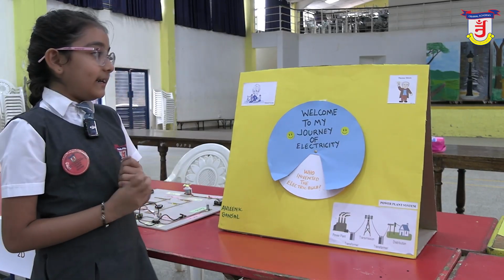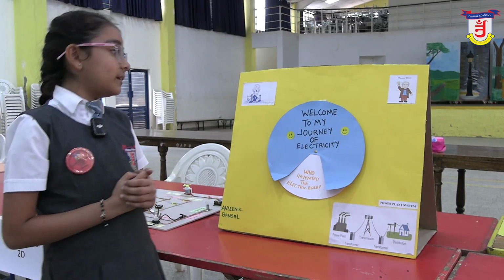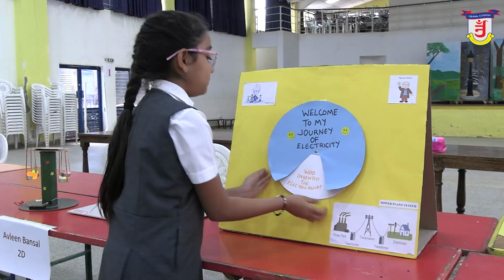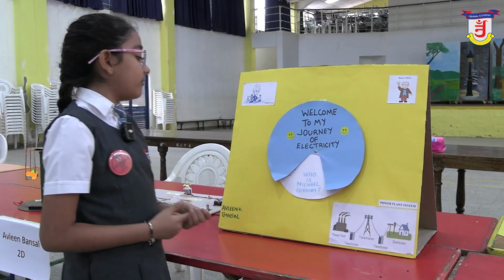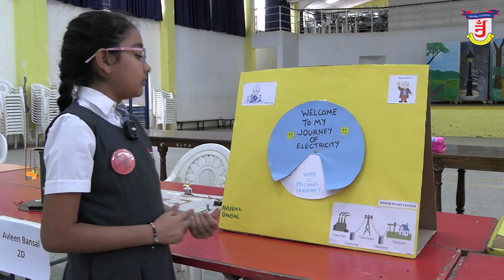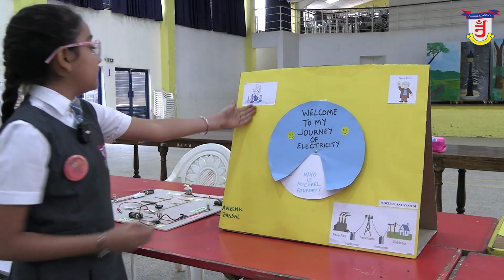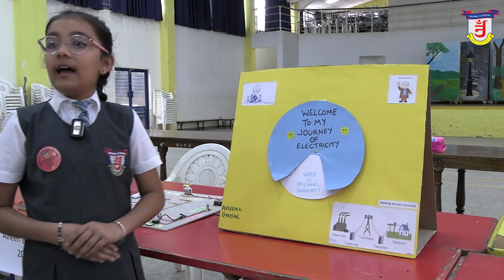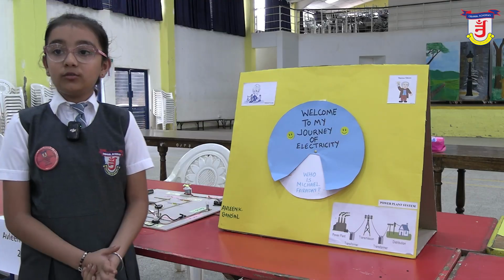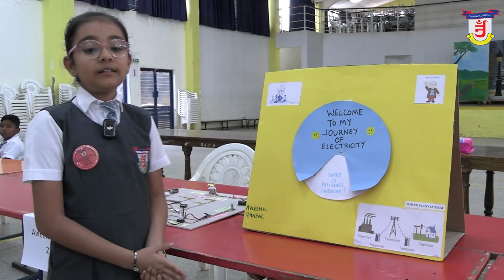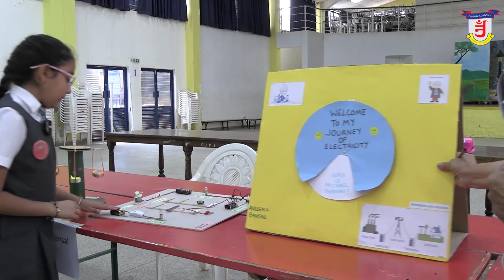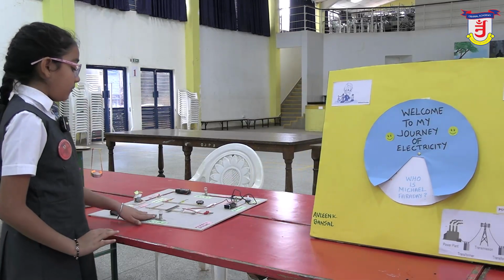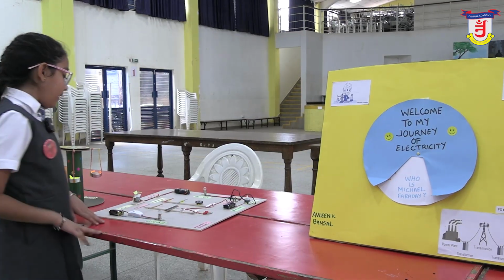Who invented the first electric bulb? Thomas Edison was a great inventor. He invented the first electric bulb. Here is his picture. Who is Michael Faraday? Michael Faraday discovered that electricity could move. This is his picture. Electricity needs a path to travel. It's called a circuit. Let me explain what we need. We need a battery, switch, wires, and a bulb.